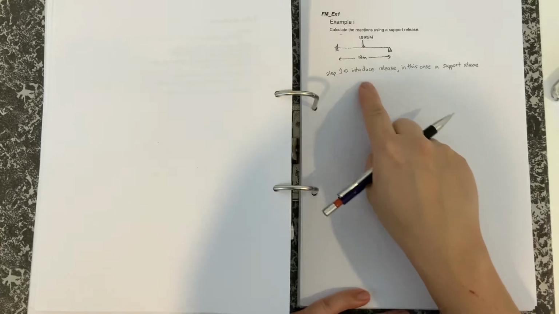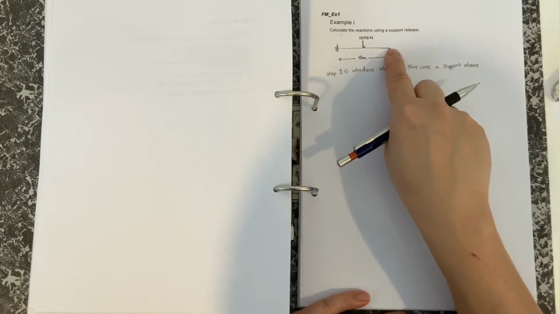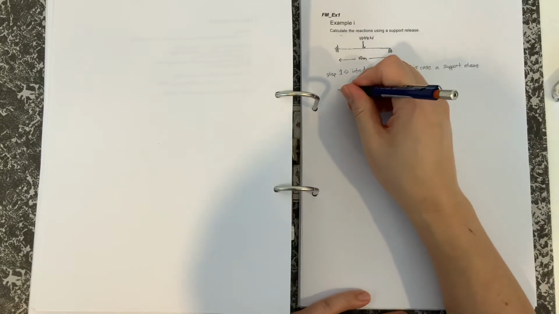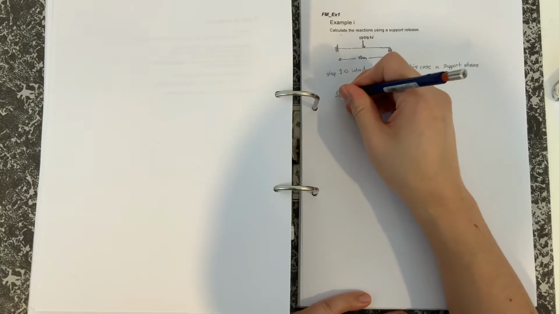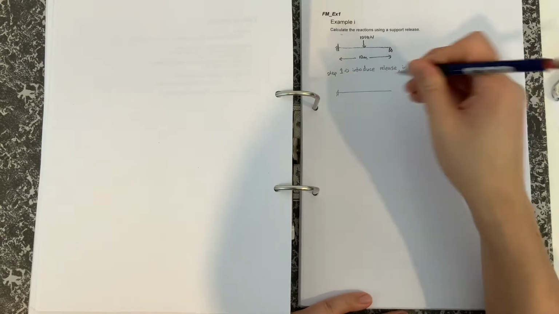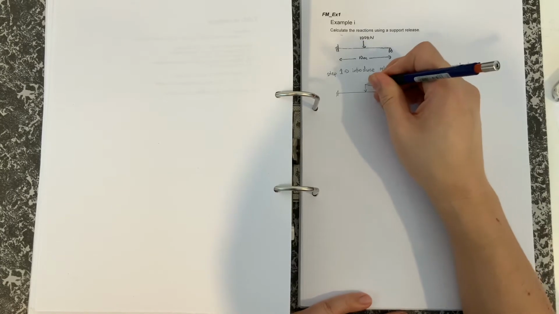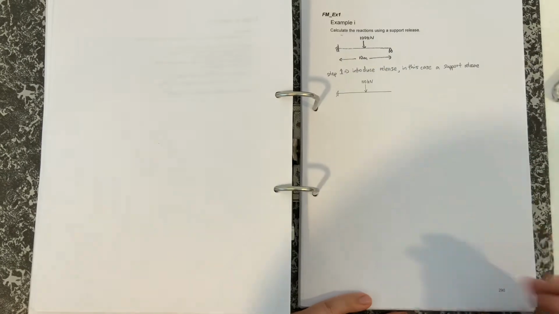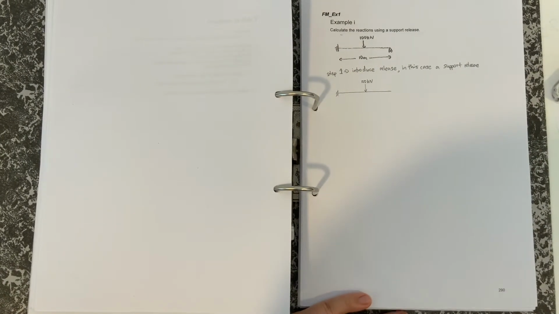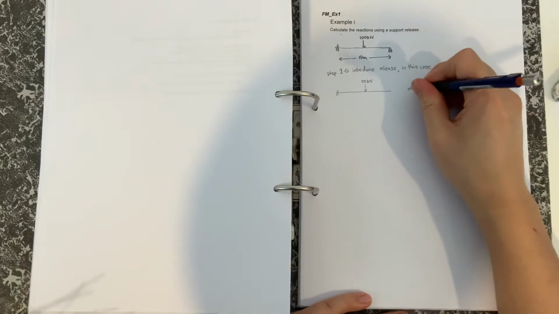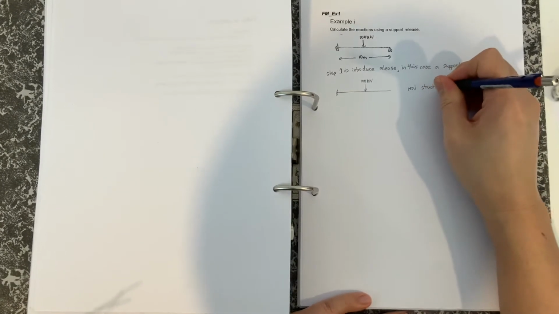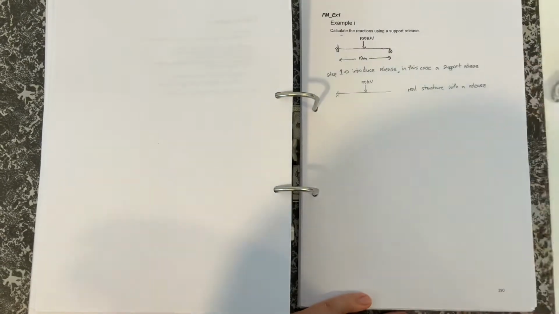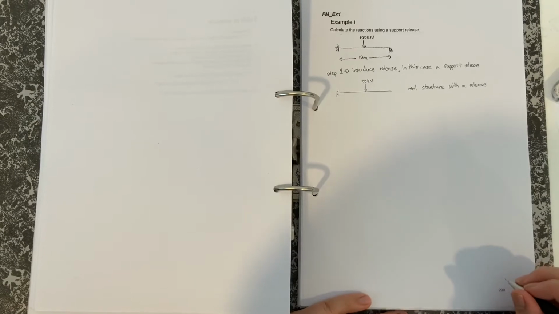So I introduce a support release, so I'm going to be removing that support there. Okay, so that means that I'm going to be ending up with this case here. So hopefully you should be able to calculate that. So this is the real structure with a release. Okay.